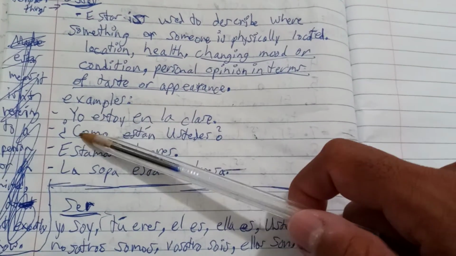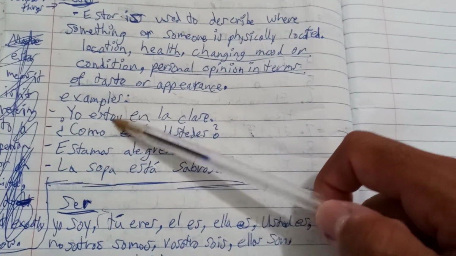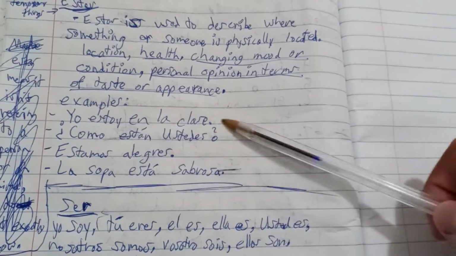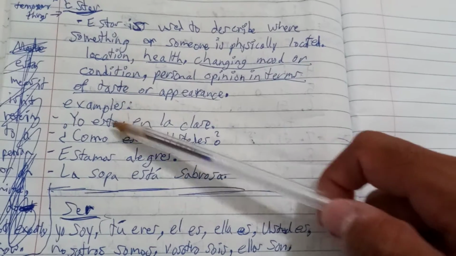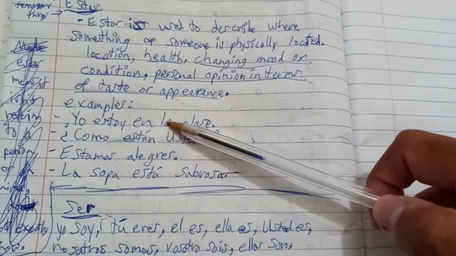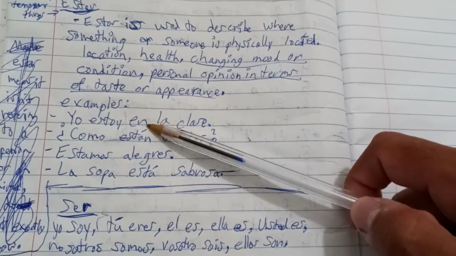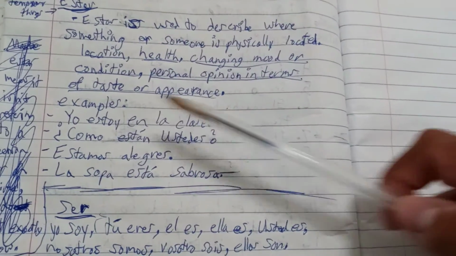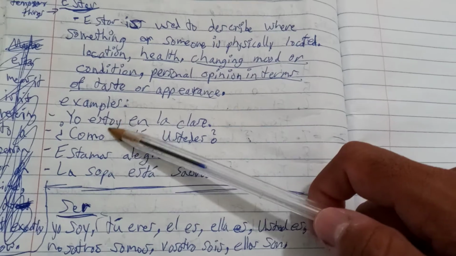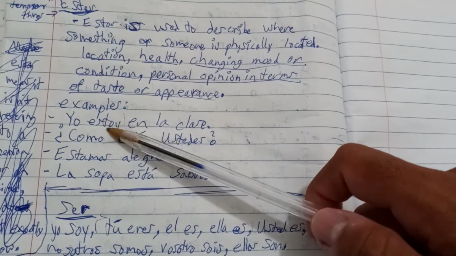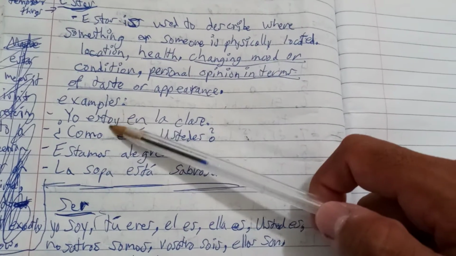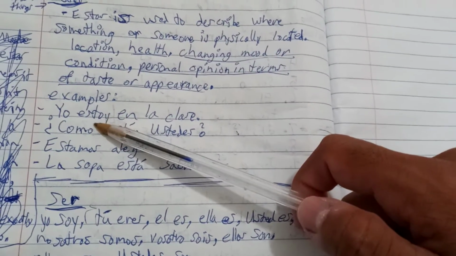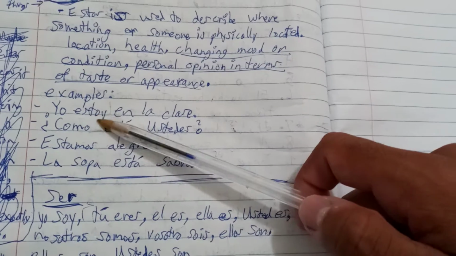I am, yo estoy, in the classroom, because the person's only temporarily in the classroom right now. They're not saying that the classroom is their native country or anything like that. So it's a temporary place, sort of, is what the sentence means.